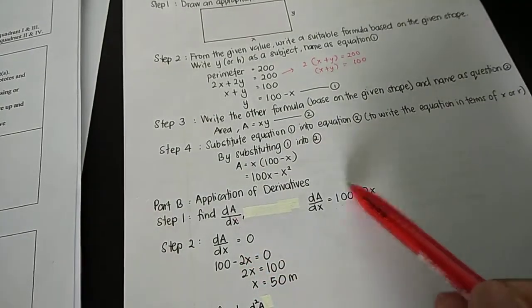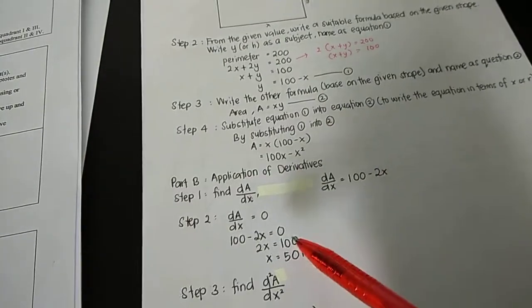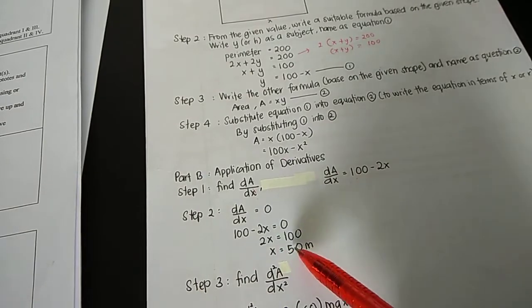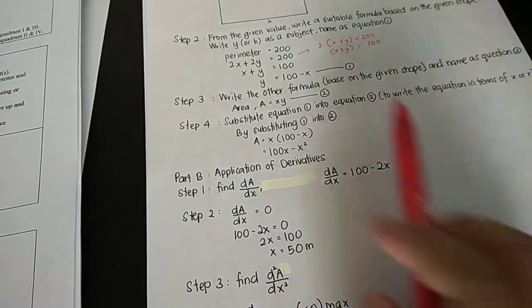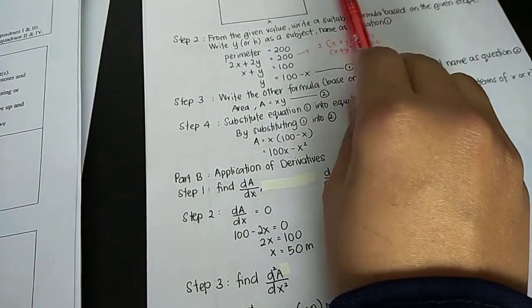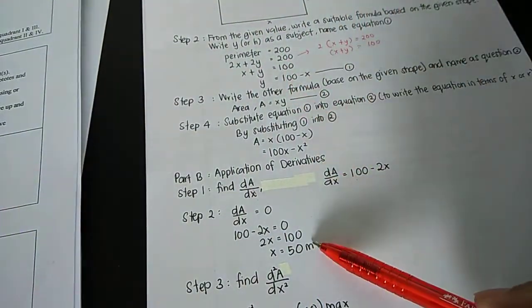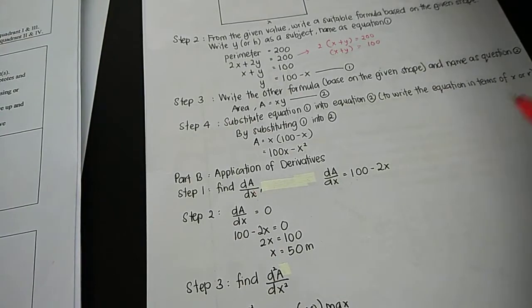And then step 2 yang ini equal to 0. Okay, so pindahkan, awak akan dapat X equal to 50 meter. Okay, sebab kena base dia punya, tadi dia bagi 100 meter. Okay, so dia punya X dia mestilah dalam meter juga.